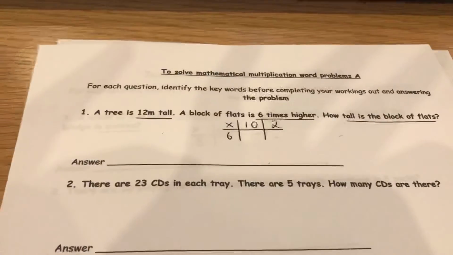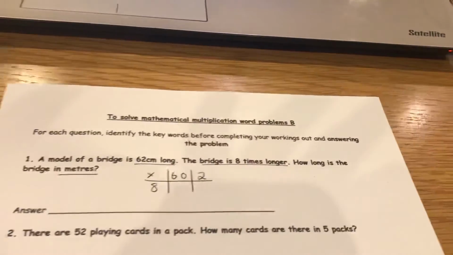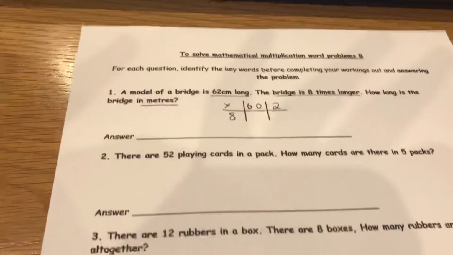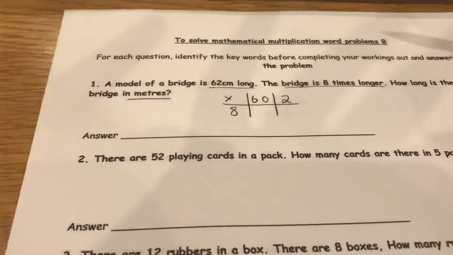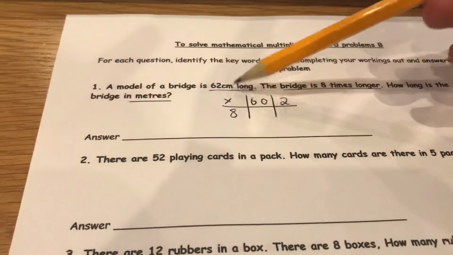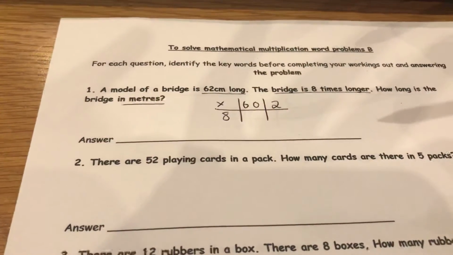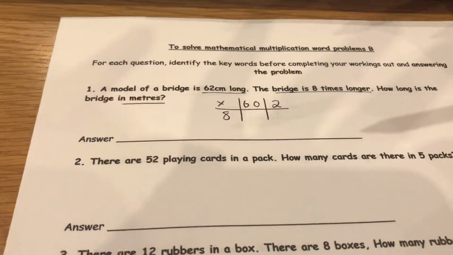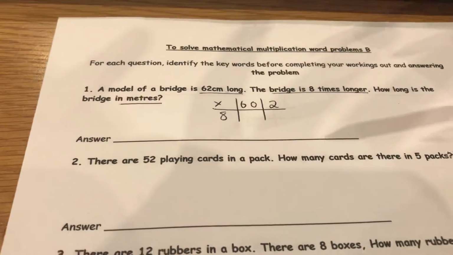Okay, if you're doing B, a bit more complicated, B. So a modular bridge is 62 centimetres long. I've underlined 62 centimetres long, that's important. The bridge is 8 times longer. How long is the bridge in meters?